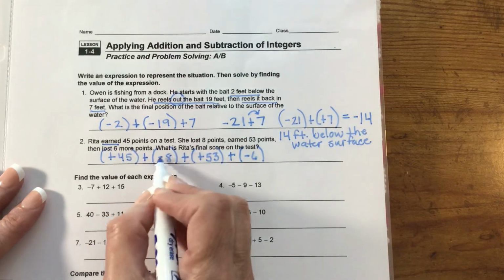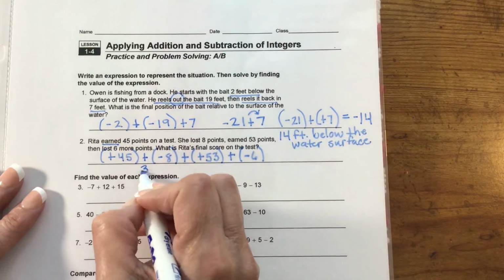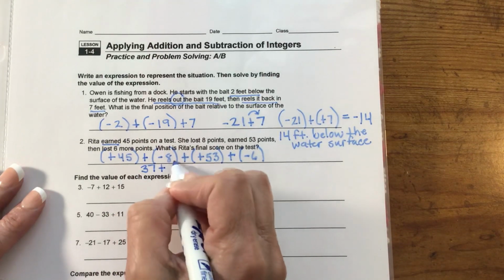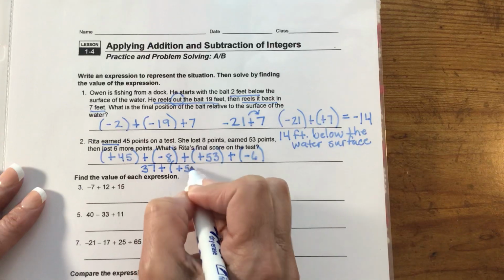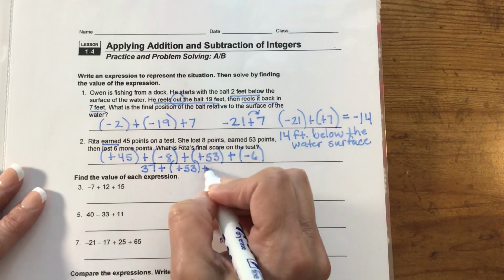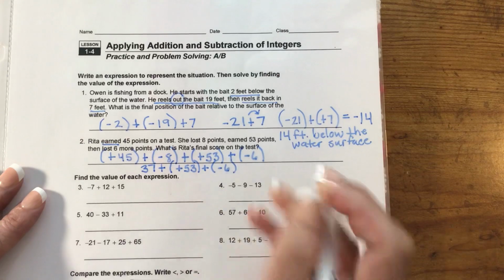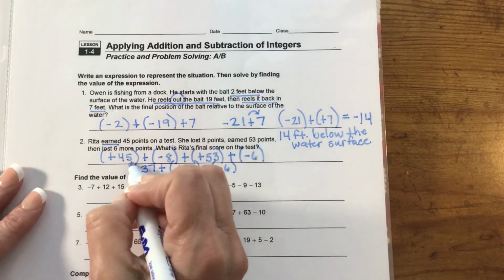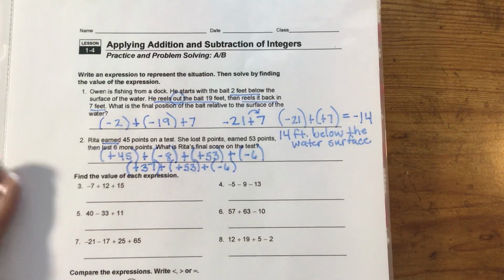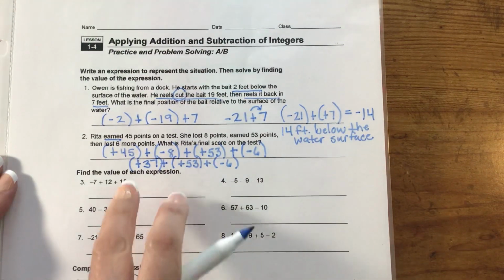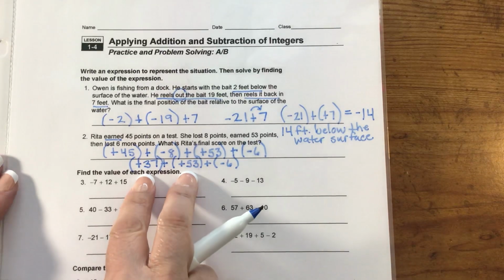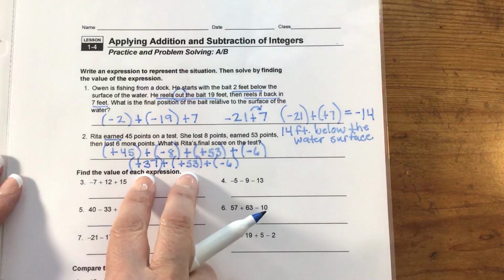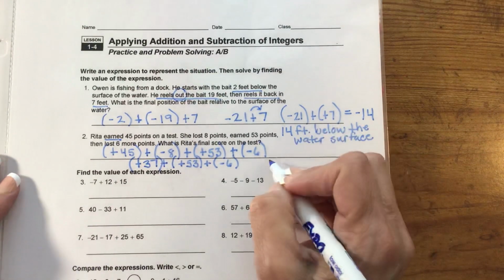So if I combine these two here, you're going to get 37 plus, and I'm just going to rewrite my other numbers because I didn't do anything with the 53 and the 6 yet. And if you want, you can even put this 37 in a parenthesis with a positive because it is positive. This right here, guys, don't overthink it. All you're doing is adding. So 37 plus 53 is 90, and I'm going to write that over here.